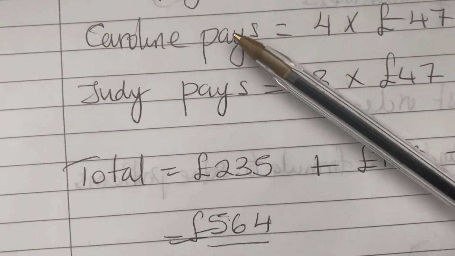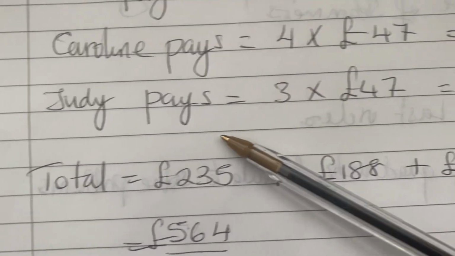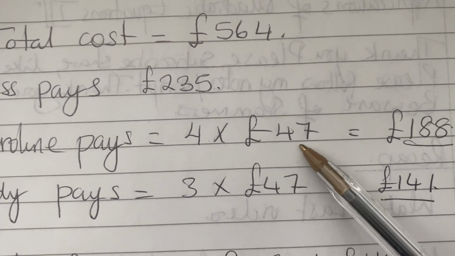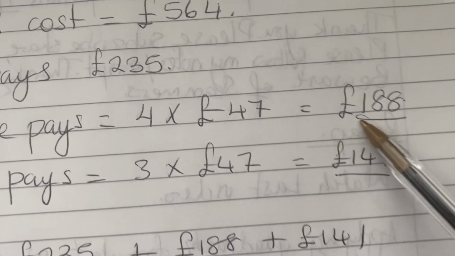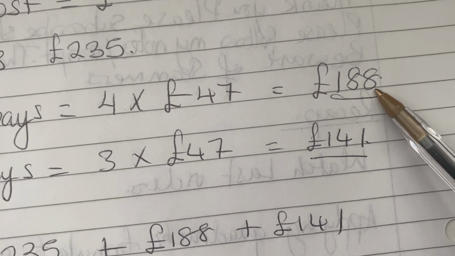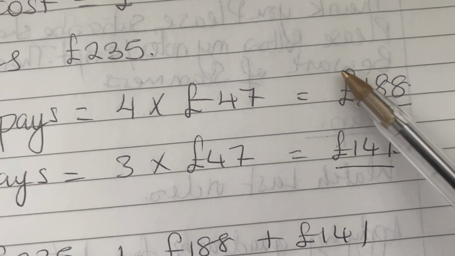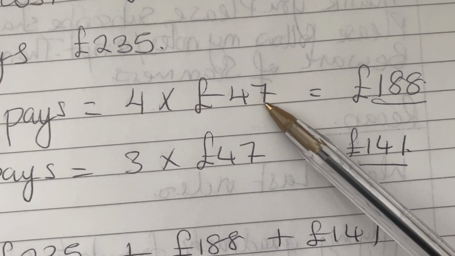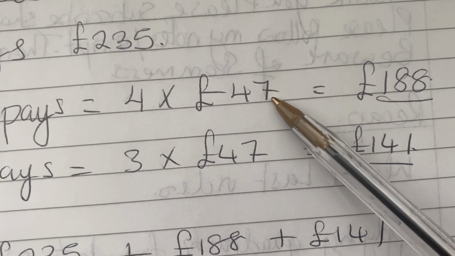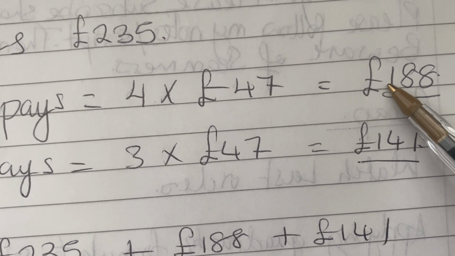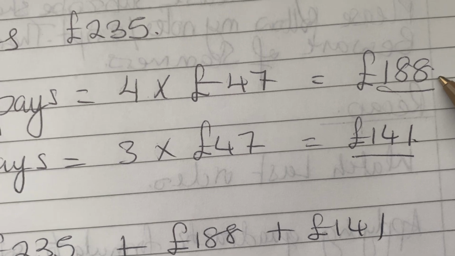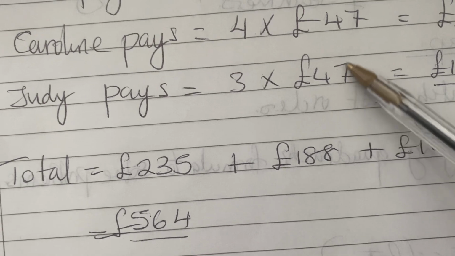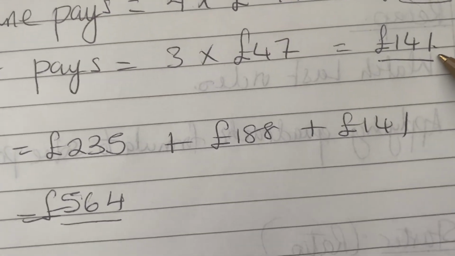If one portion is 47 pounds, Caroline paid 4 portions, so that'll be 4 times 47, which is 188 pounds. If this is a non-calculator paper, you just double the 47, which gives you 94, and then you double it again, which gives you 188. Here also, you double it and add 47, which will be 141.